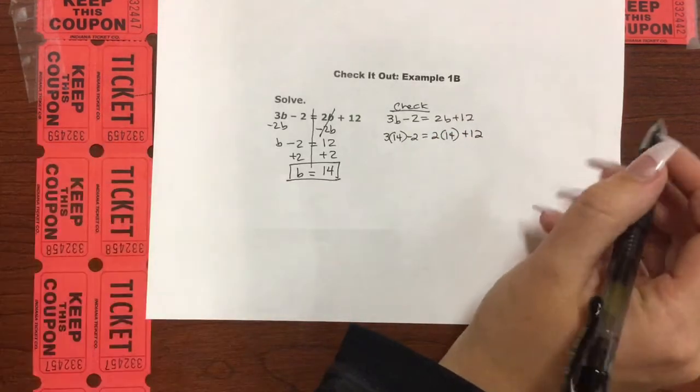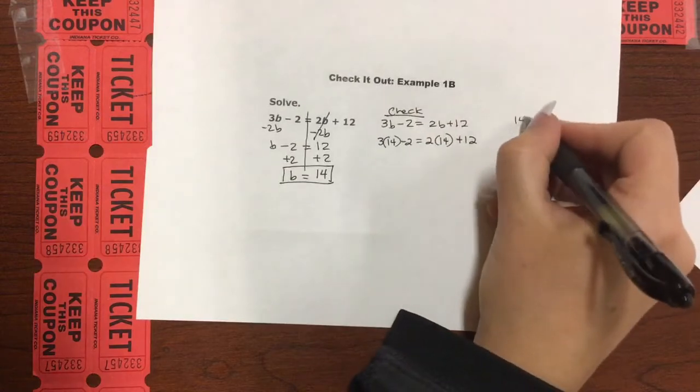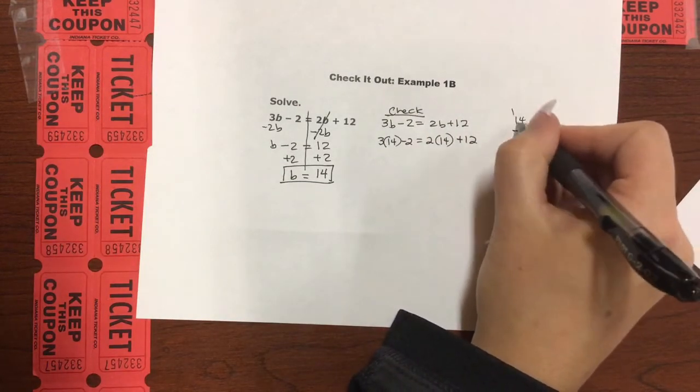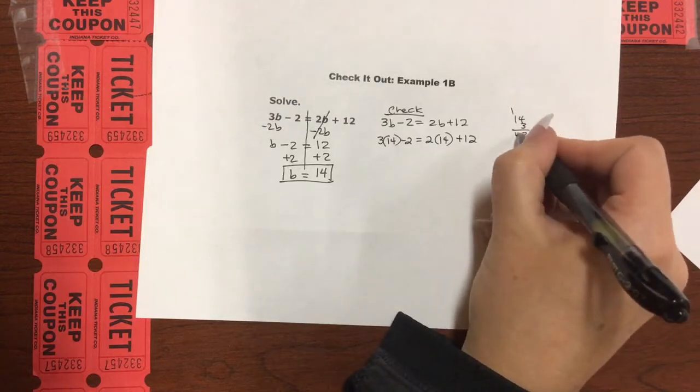3 times 14, what is that? 3 times 14, I don't know. I got to figure it out. 3 times 4 is 12. Carry the 1. 3 times 1 is 3. Plus 1 is 4. 42.